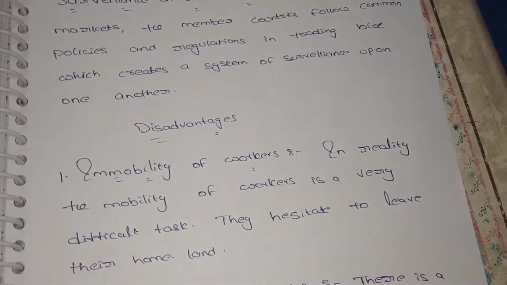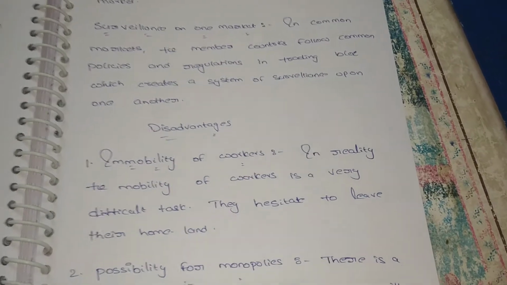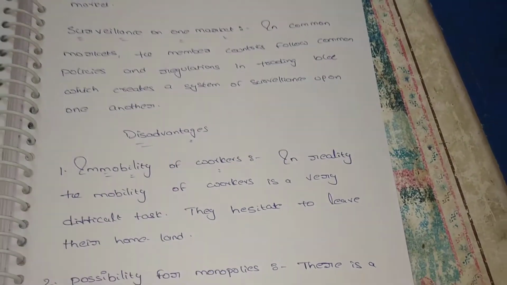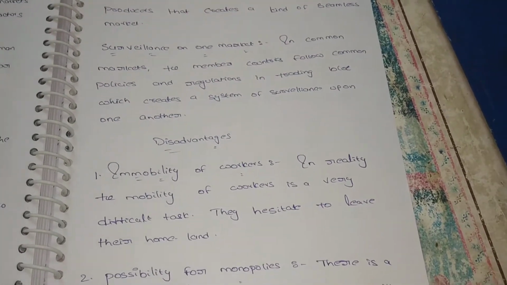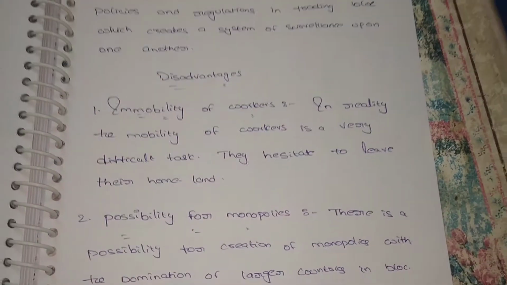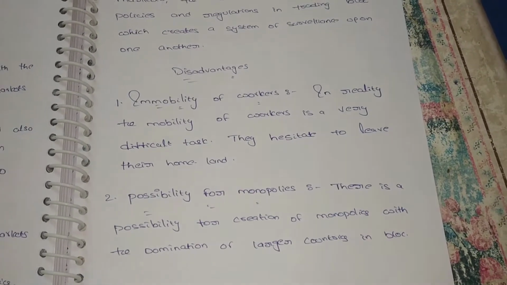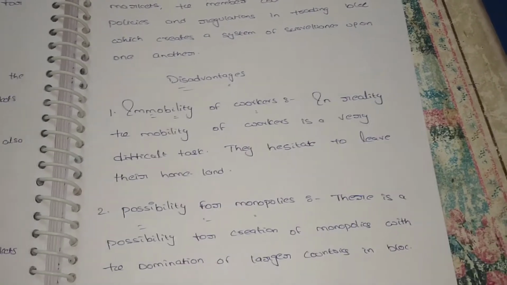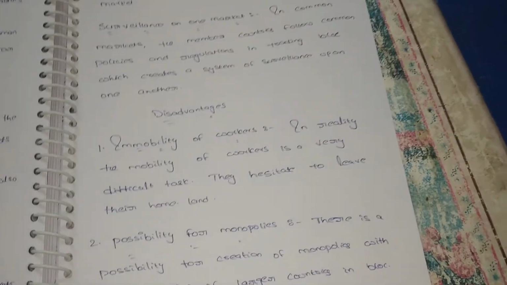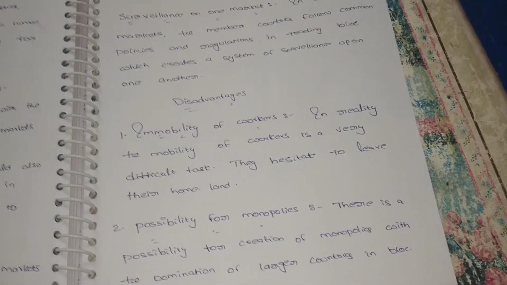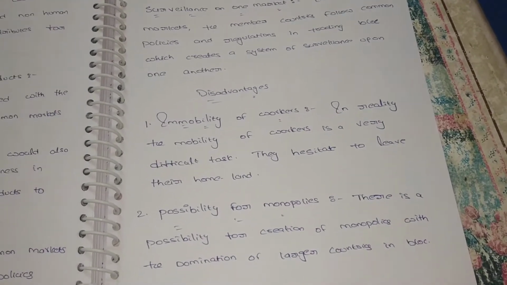What are the disadvantages? Immobility of workers. We are unable to move workers freely because the people are unable to adjust to their environment. They feel hesitant, unable to adjust their living conditions. So we can say it is also one of the disadvantages. Next, possibility for monopolies. For example, in our common market there is one highly developed country. This developed country has created monopoly power. Monopoly means he is the single seller, and the other countries have to purchase the goods. In that case, the exports decrease and imports increase, then our economic growth will decrease.